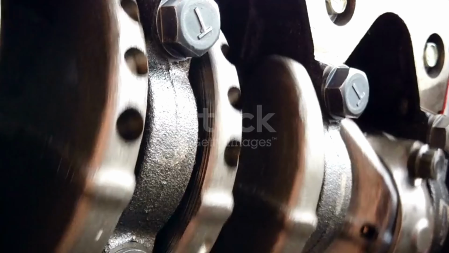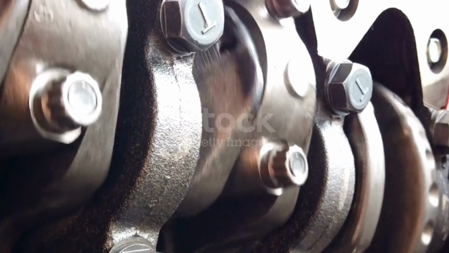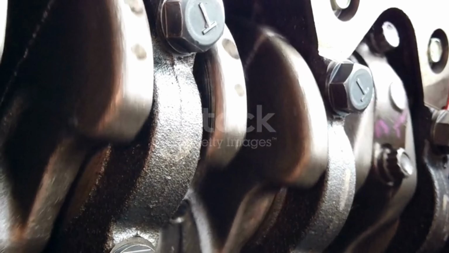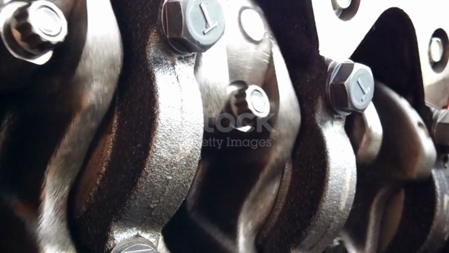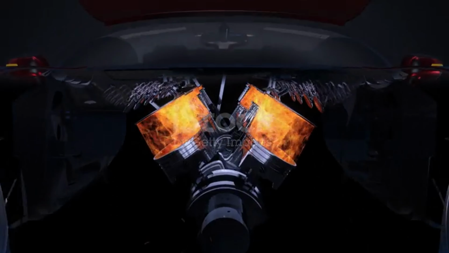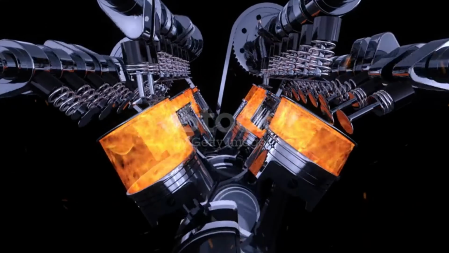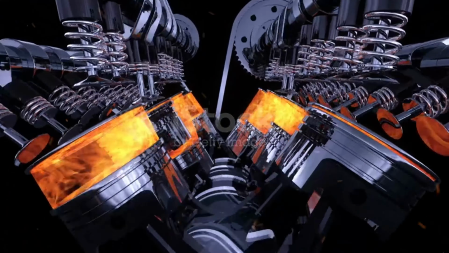Common symptoms include check engine light on, rough idle, weak acceleration, hesitation during throttle input, poor fuel economy, and sometimes engine vibration. In some cases, you may also notice delayed engine response or unstable performance due to improper timing.